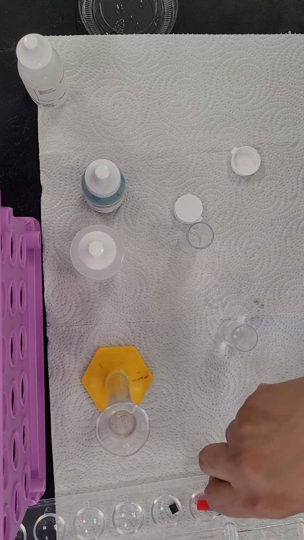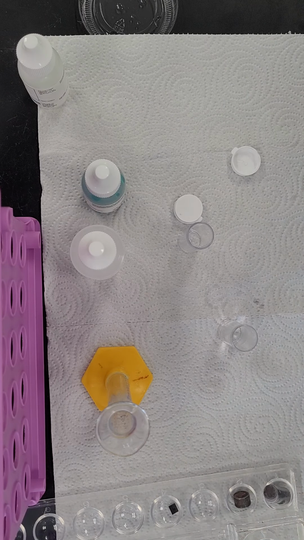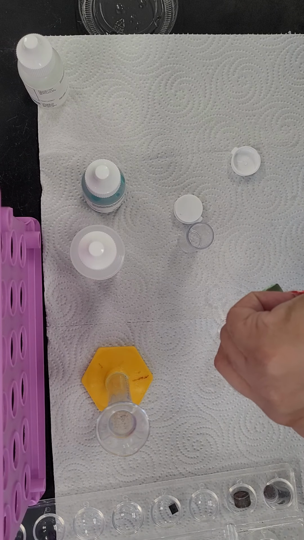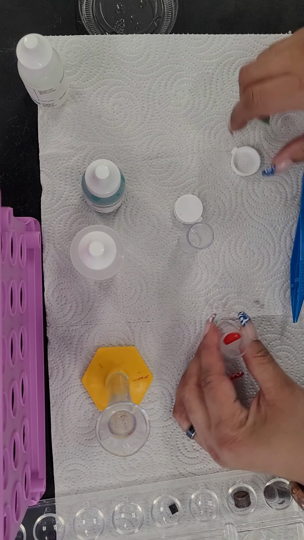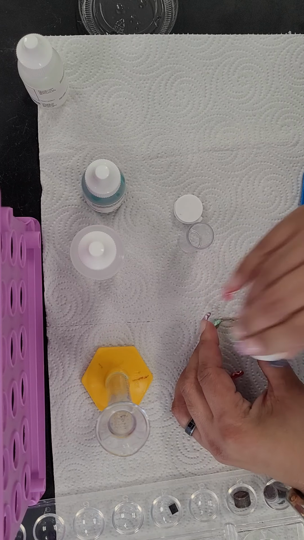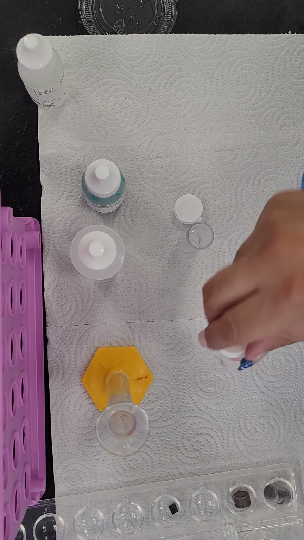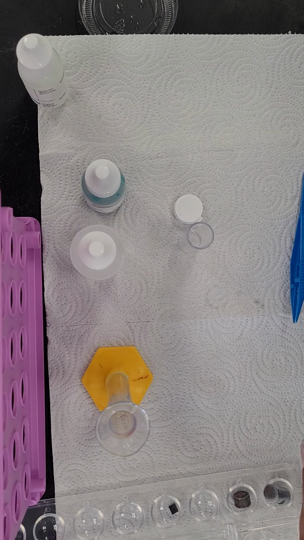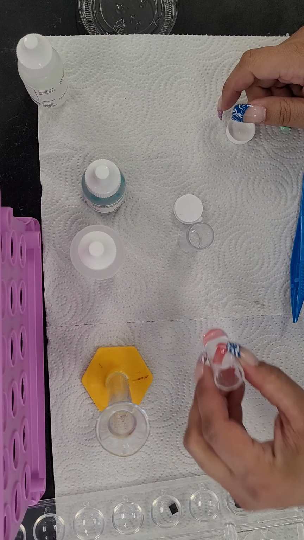Okay, and then looking at this red piece relative to water, it is also less dense. It is also floating.